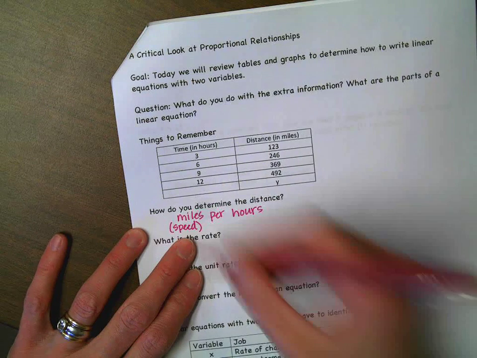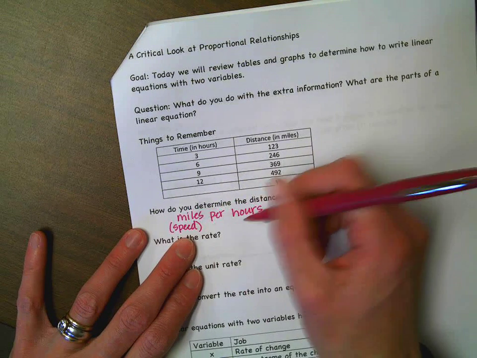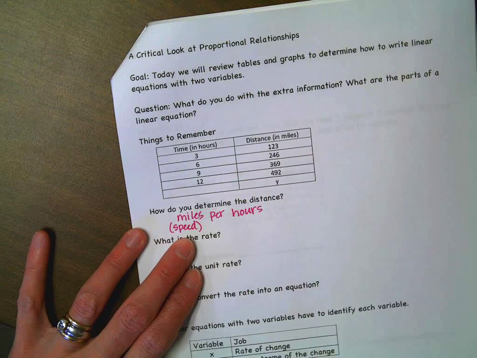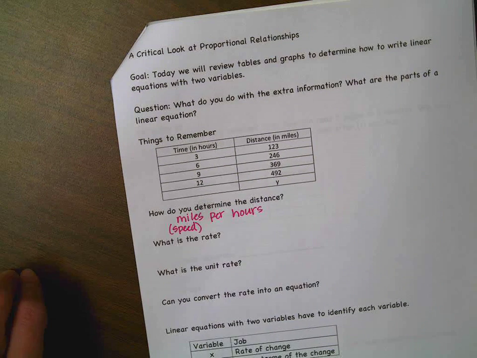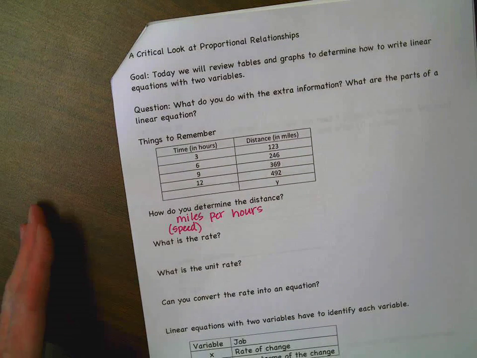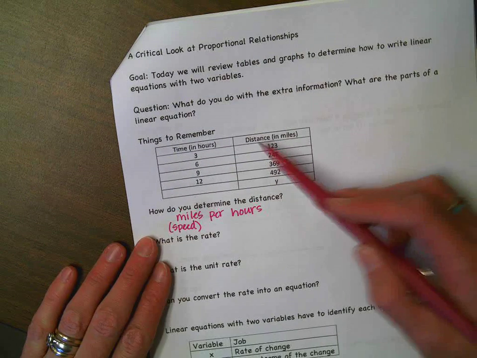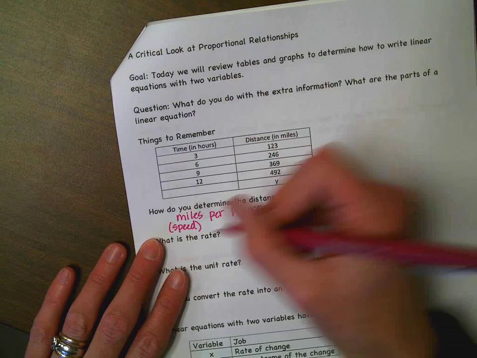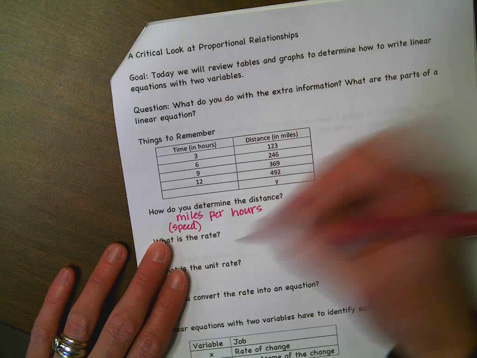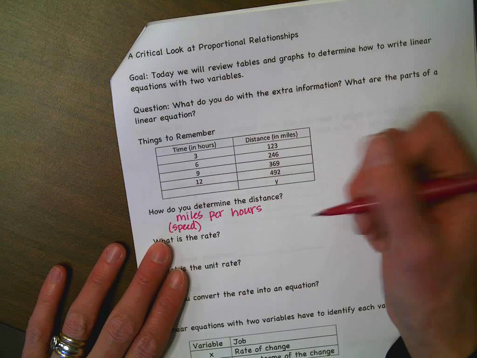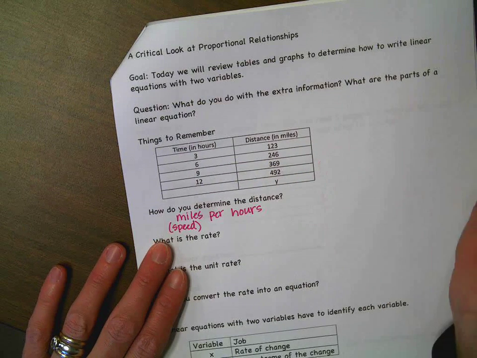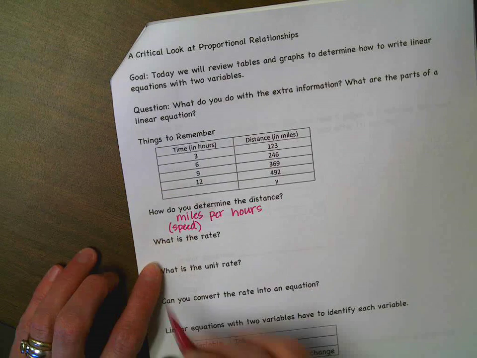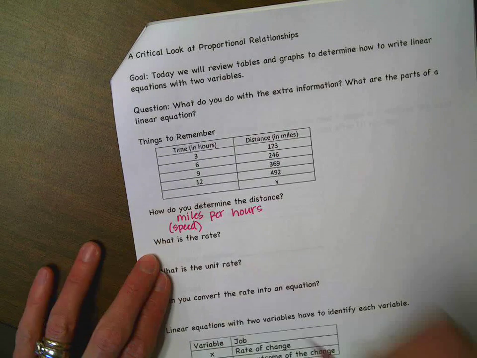Because you have to go a certain speed to travel the actual miles, and you do it during time. And so we're taking the speed of the individual item for how long they travel, and that gives us the distance. So we're taking the rate of speed times the amount of time that we have, and that gives us the distance. So what would be the rate then that we're working with?